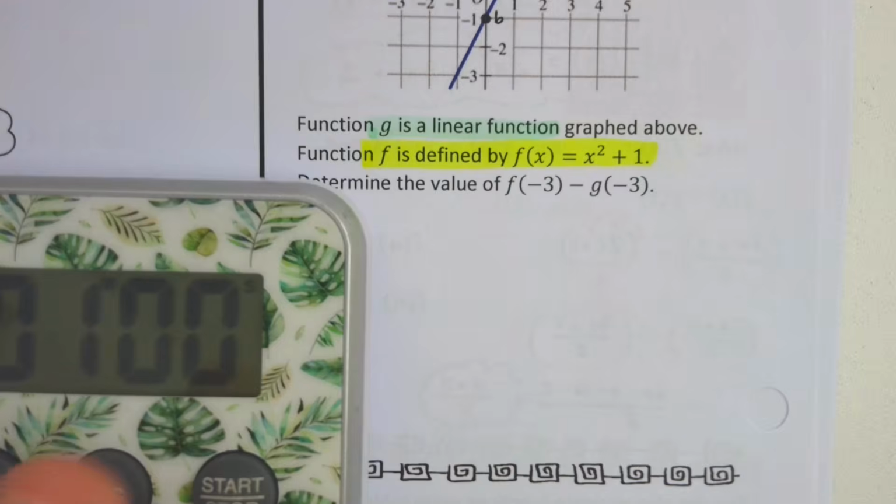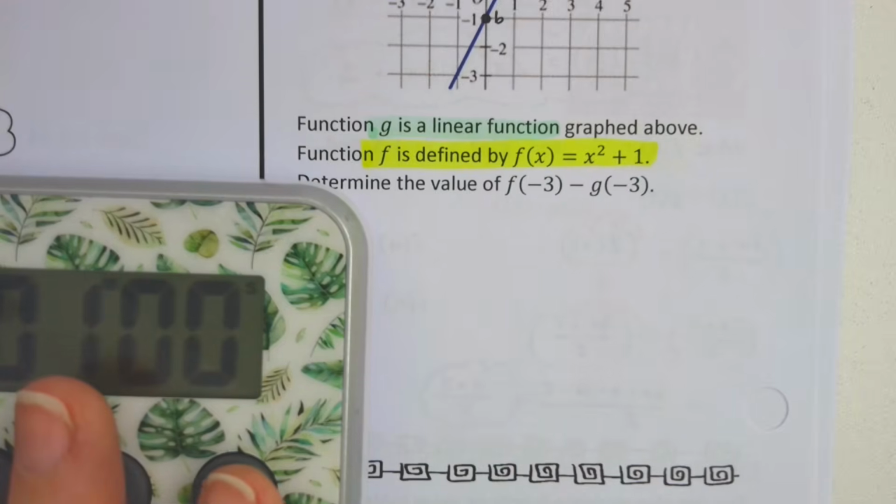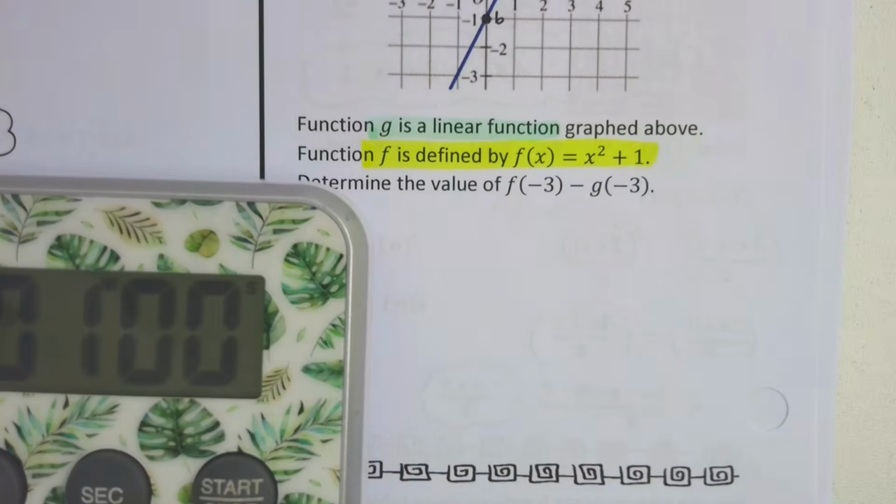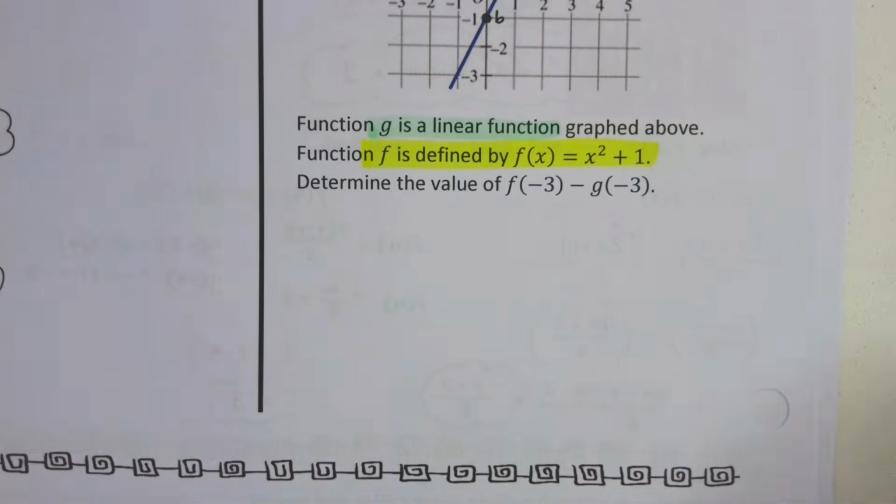There we go. Boards up. Beautiful, beautiful. So many 17s. Yes, it was 17. We got f of -3 was 10. G of -3 was -7. And 10 minus -7 was positive 17. Good job.